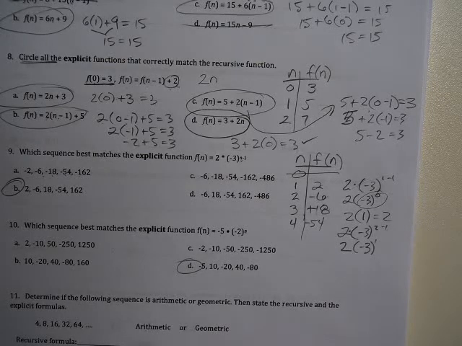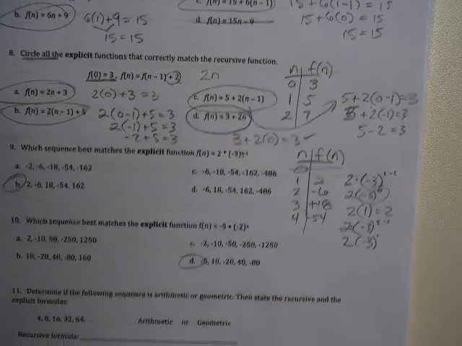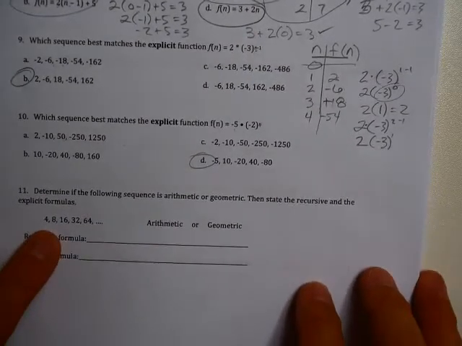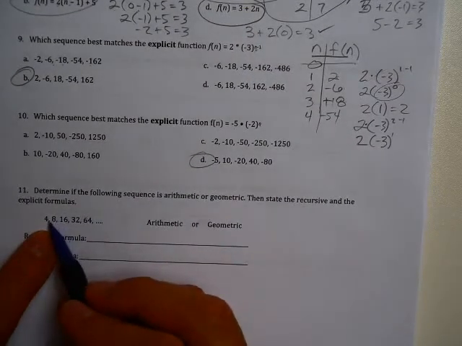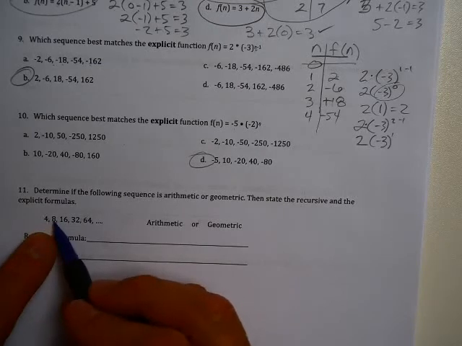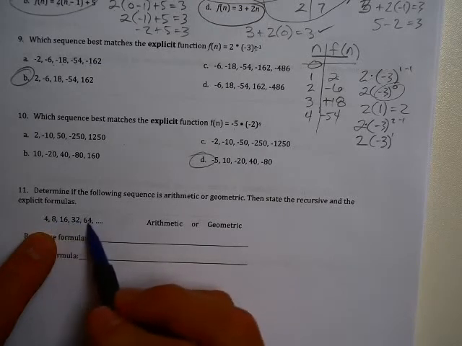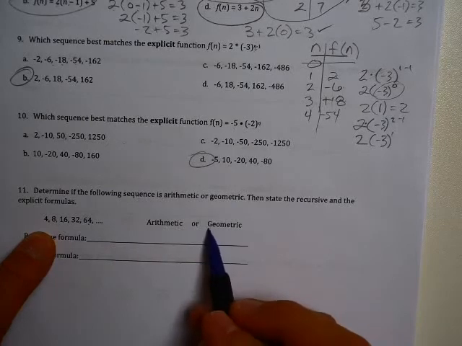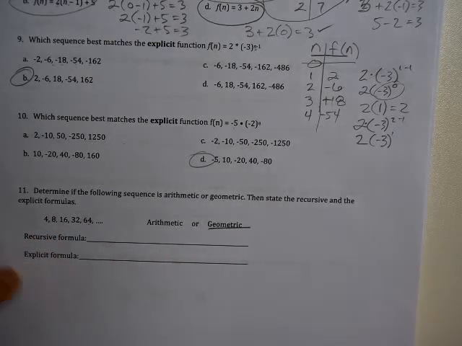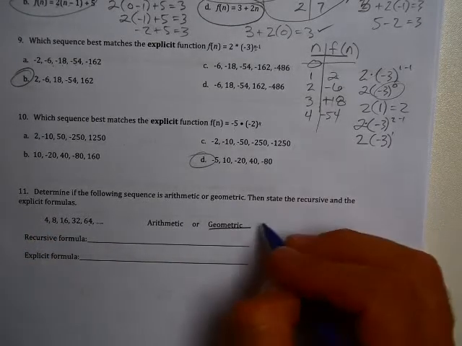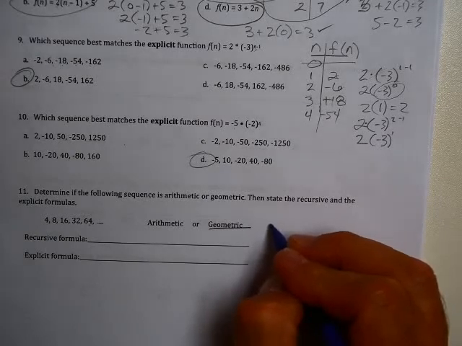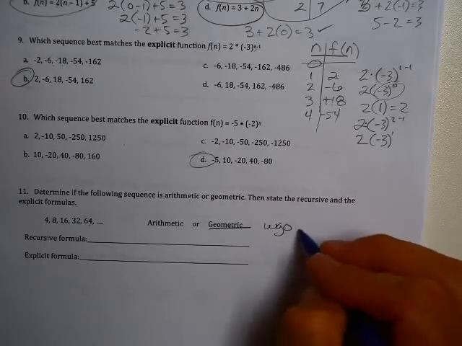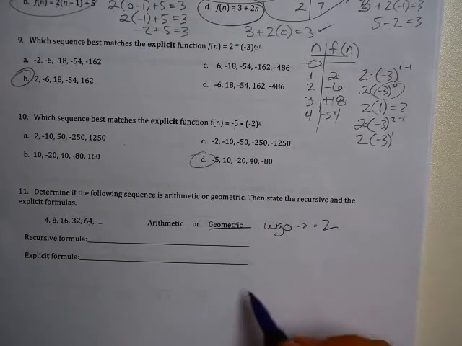Determine if the following sequence is arithmetic or geometric. So here we're looking at what's going on. If I'm changing from 4 to 8 to 16 to 32 to 64, that's geometric because we're multiplying. The recursive formula, we're going to say what's going on. It's called the common ratio, but I like to call it the what's going on. It's just times 2 to get to the next number.